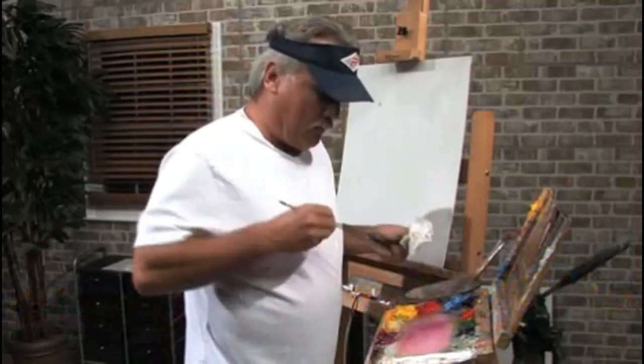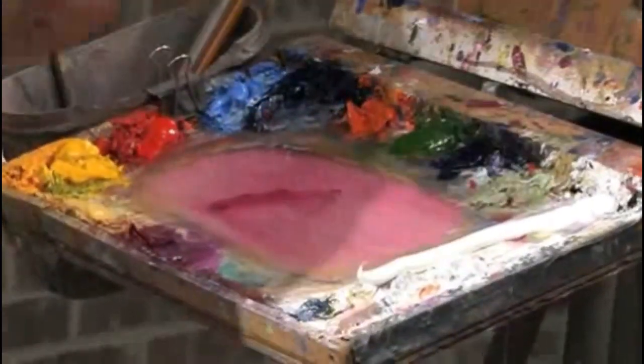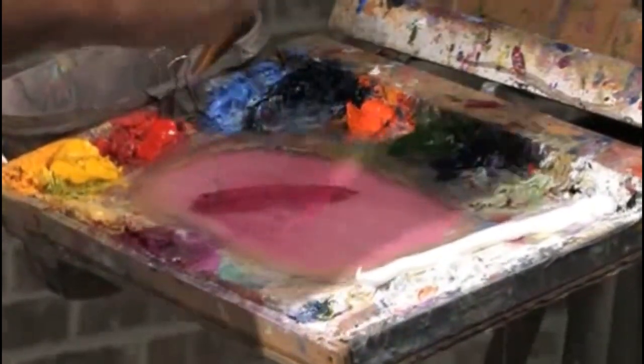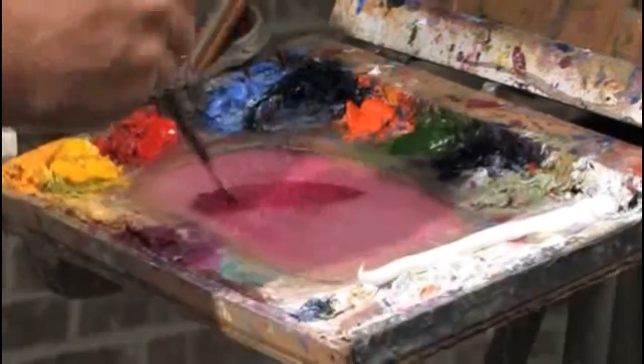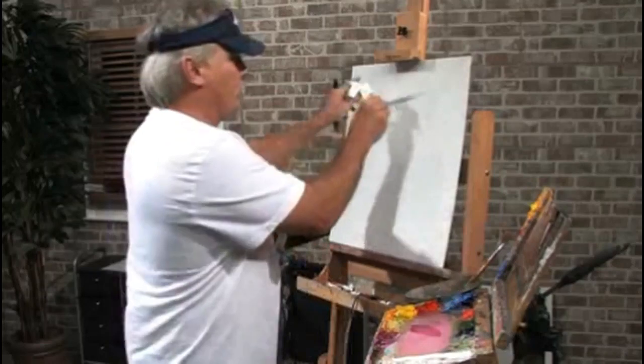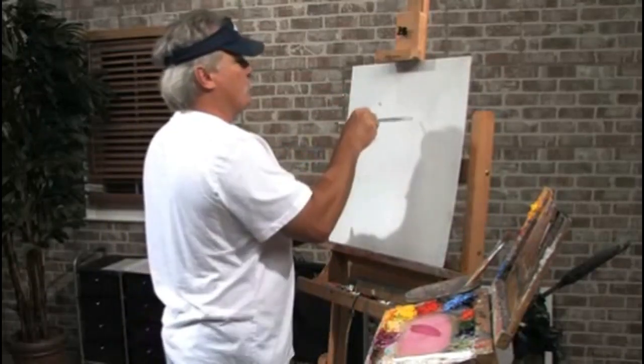First, whenever I'm painting, I always start with magenta. For some reason, I like to color in with magenta and kind of tone the canvas and get rid of the white. I do my drawing with it also. I'm just going to do a small one. I'm not going to do this whole thing. I just want to show you how to keep the focal point the main thing.